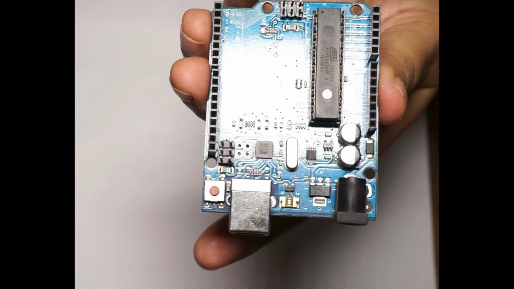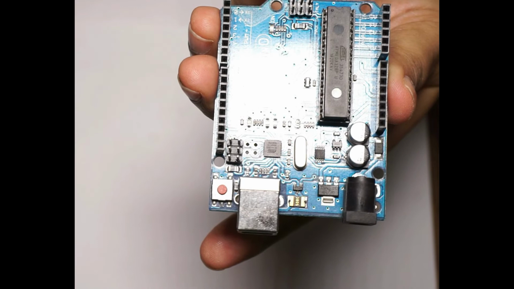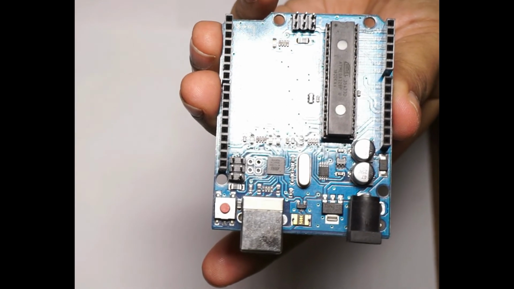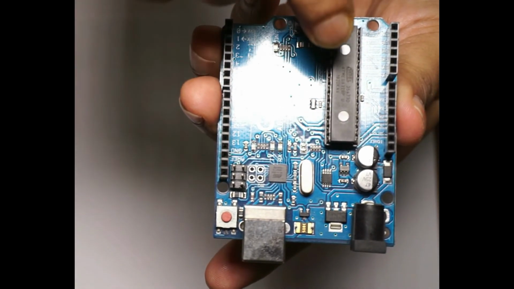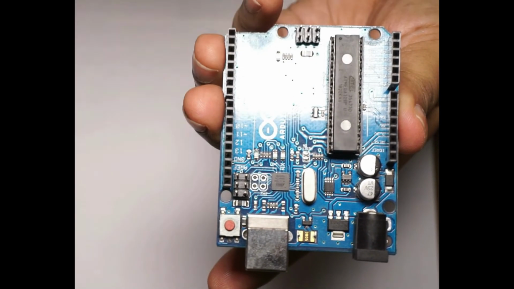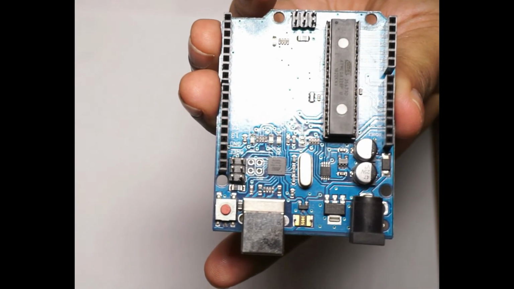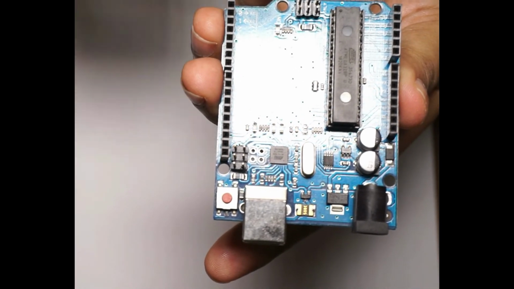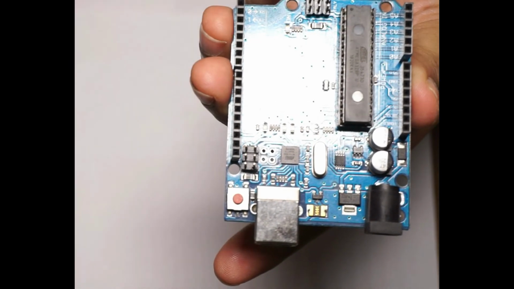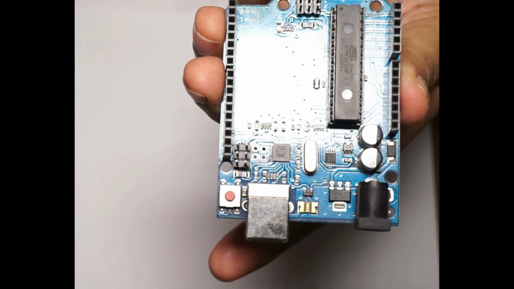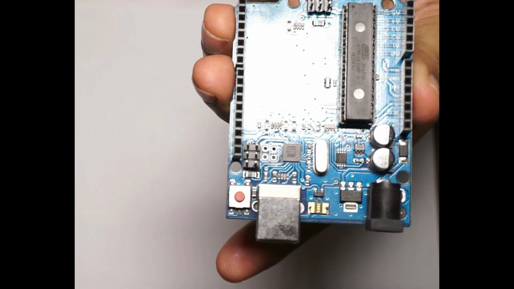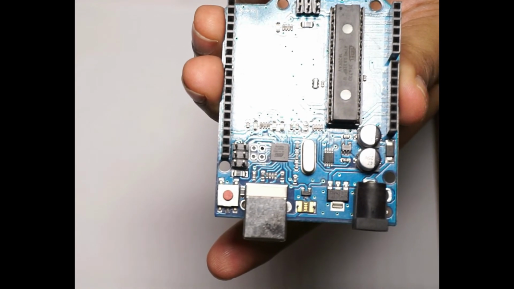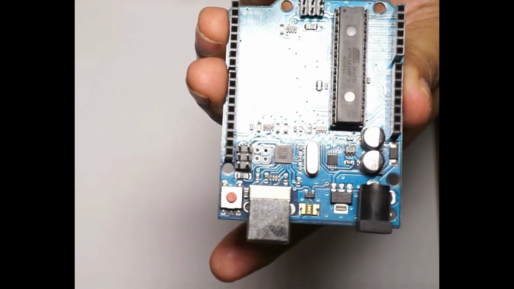Here you have a microprocessor, you can say an 8-bit microprocessor in the Atmega 328 chip. It also has static RAM, EEPROM and the flash memory where you upload the program.